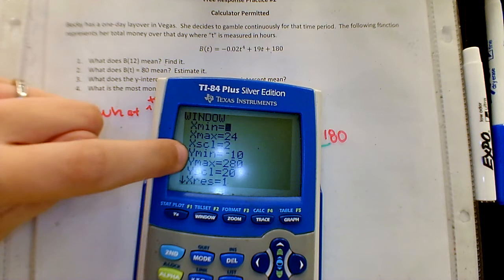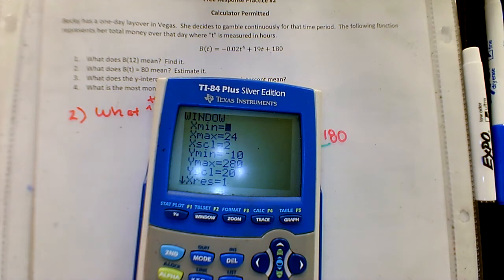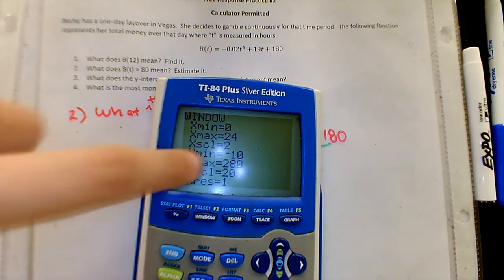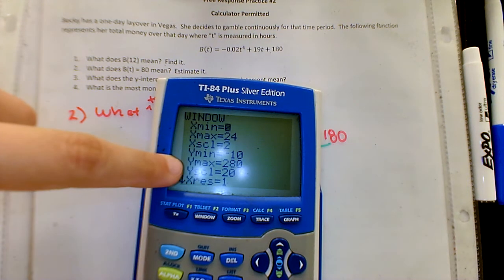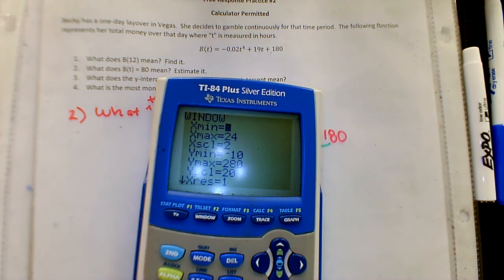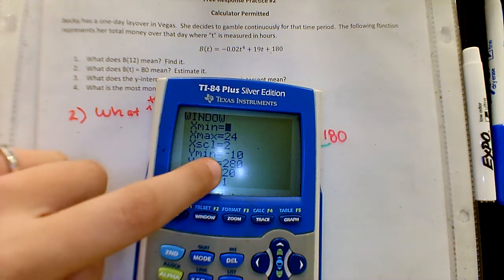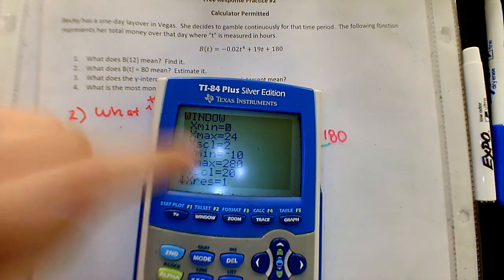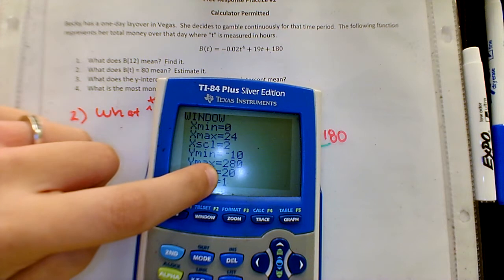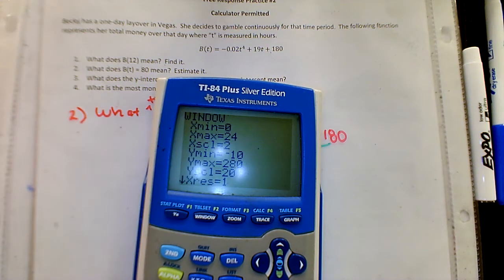And then the Y values are representing how much money she has. Okay, we realized from number 1 that she could have negative, so we just guessed negative 10. And we don't really know how much money she might make, so we guessed 280. But we can always go back and change that if we have to. And if you're going from negative 10 to 280, we'll probably count by 20s.